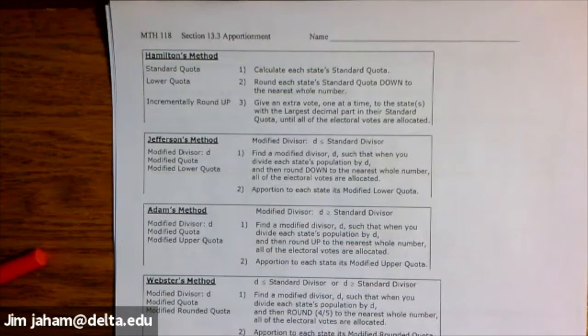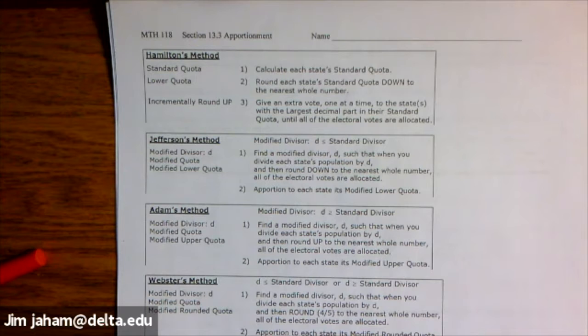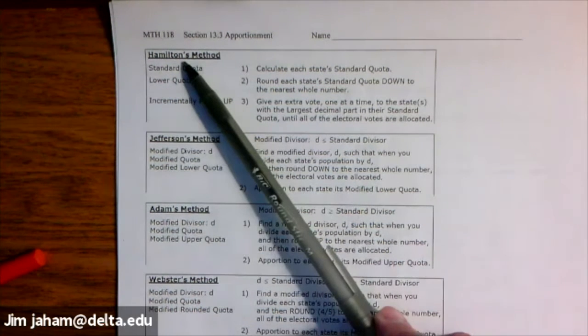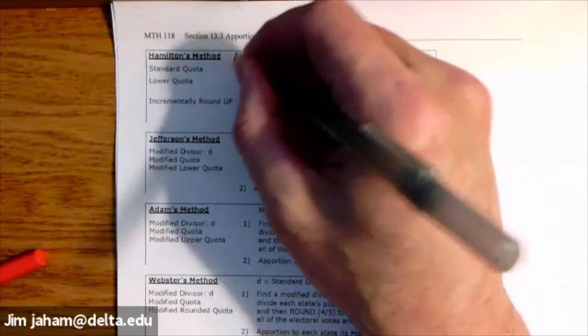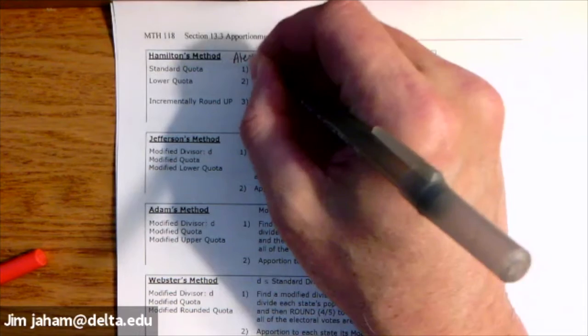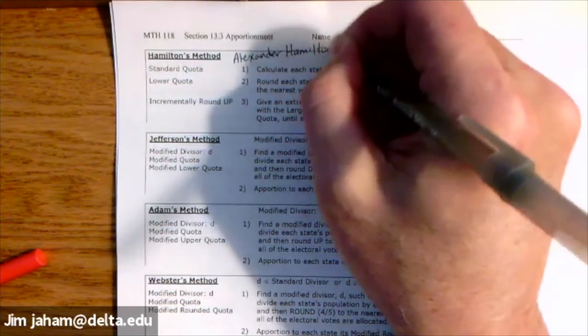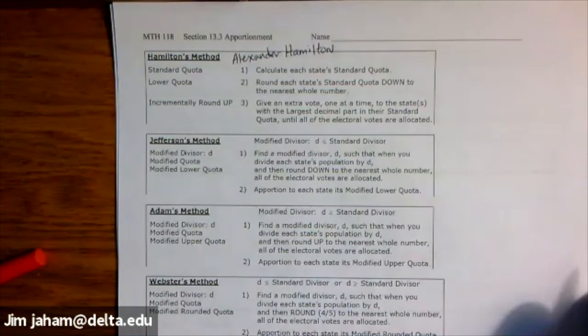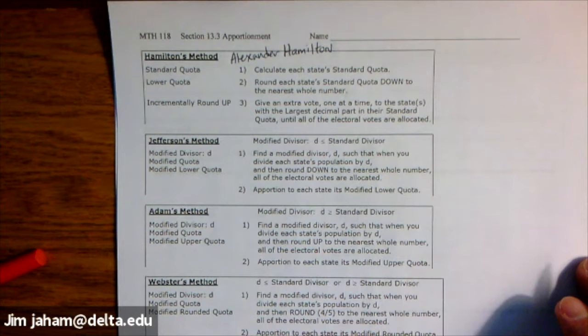13.3. It's similar to the voting method approach, because in the voting method, there's 4 different approaches. And for the apportionment, there are also 4 different methods. And these individuals here with these names, this Hamilton's method, this is the guy, Alexander Hamilton, the one that they named the play after, the one that appears on the $10 bill, the president. That's the guy. He also dabbled in voting and the Electoral College.